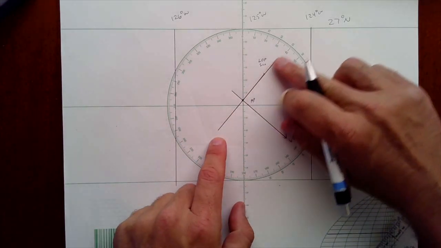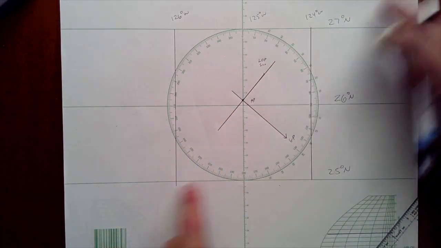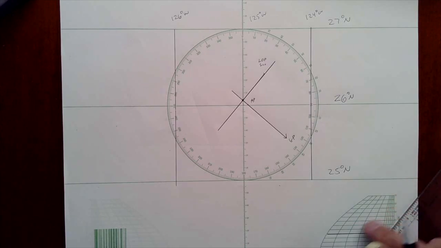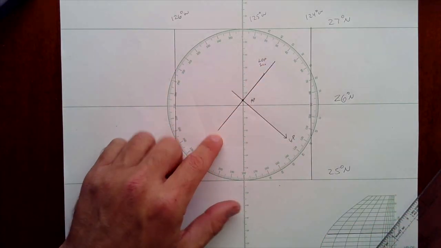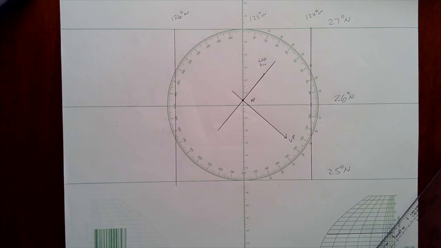Remember, this line of position is going to extend thousands of miles out. It's going to create a circle of equal altitude around the GP and kind of come back. So this represents one line of position. We could use it for a running fix, or if you had multiple bodies, you could use it for a fix.